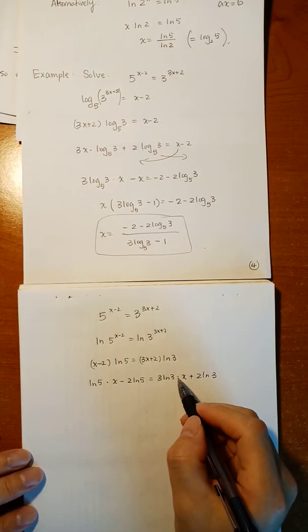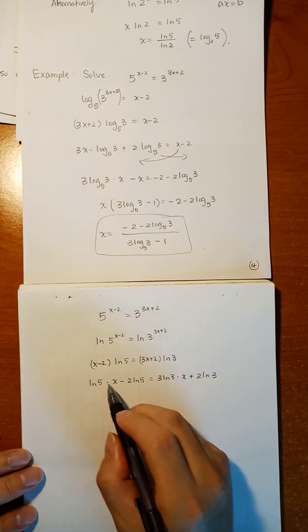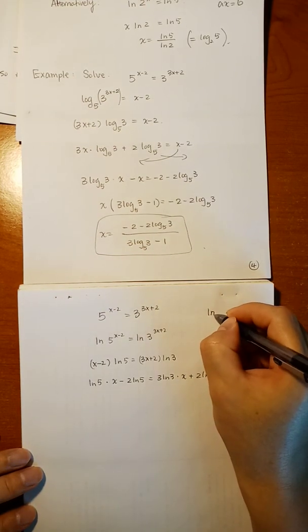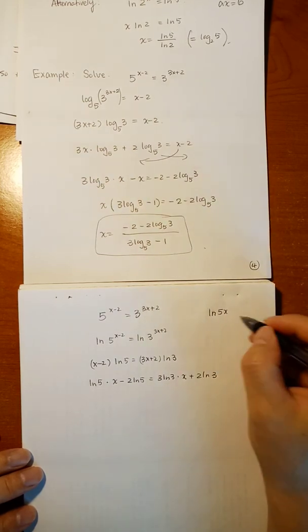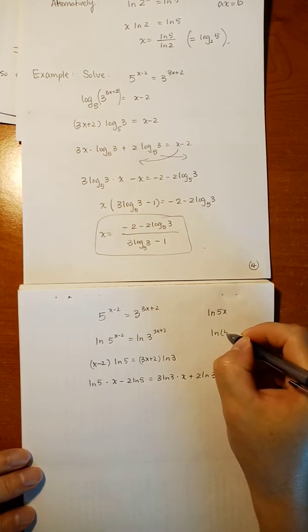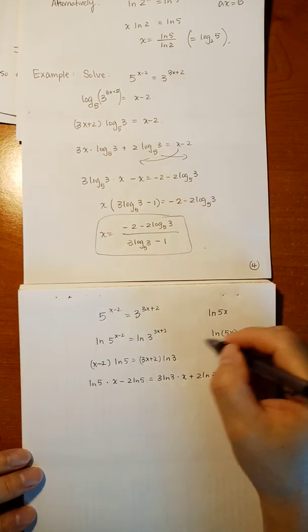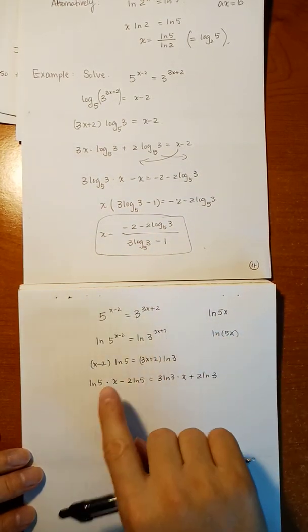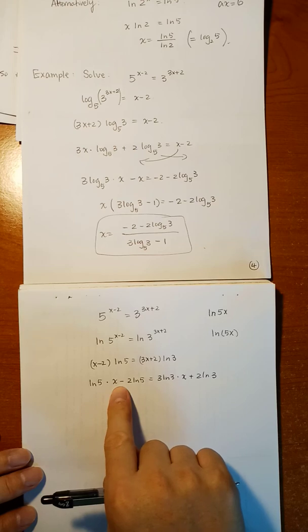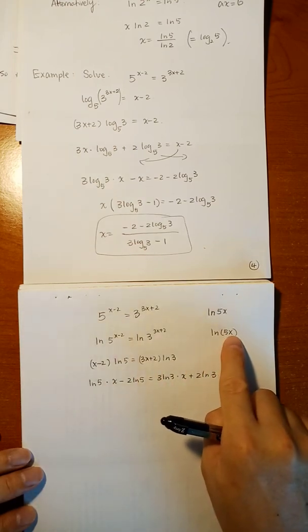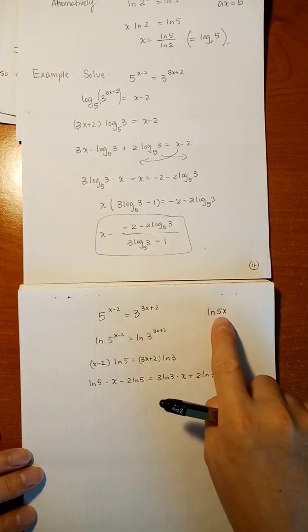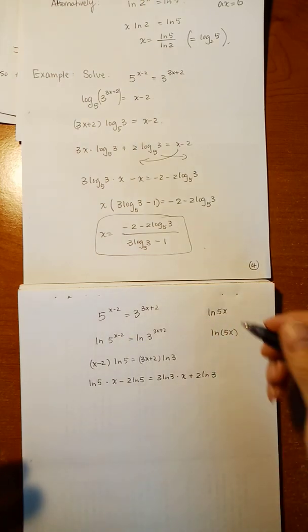I specifically put a dot here because if I write it this way, it's very close to the stuff like this. They're different. This one means I have natural log of 5 and then times x. X is not inside the natural log. But this one means you have 5x and then you apply natural log. I don't know what this is.